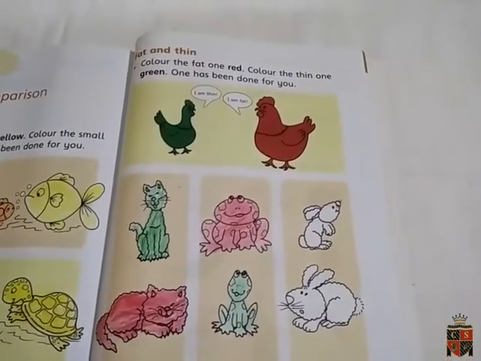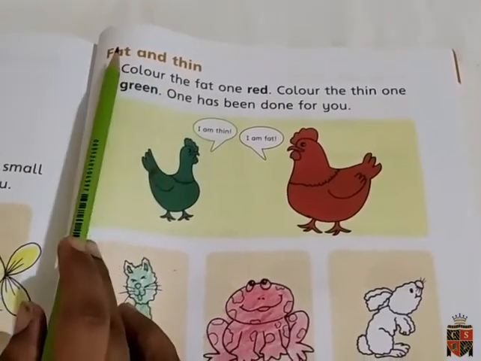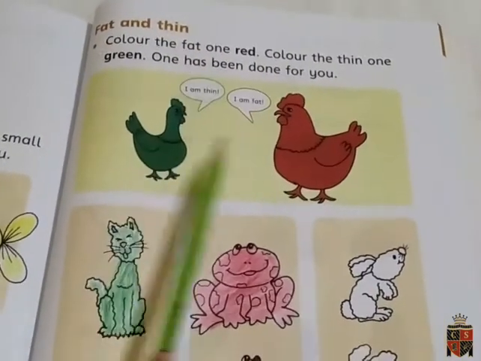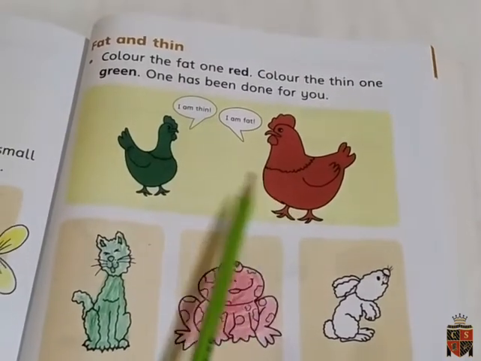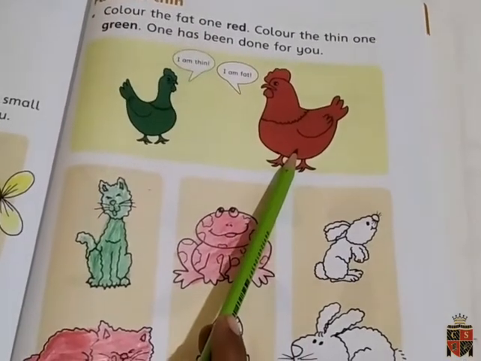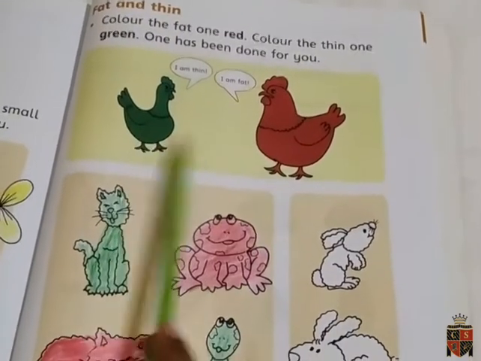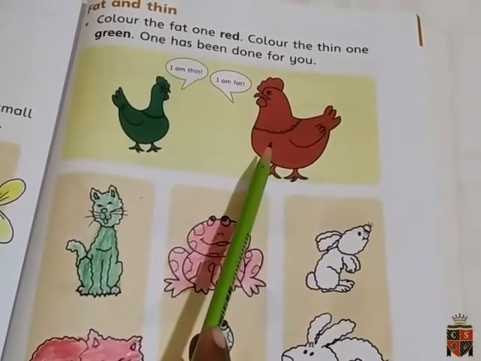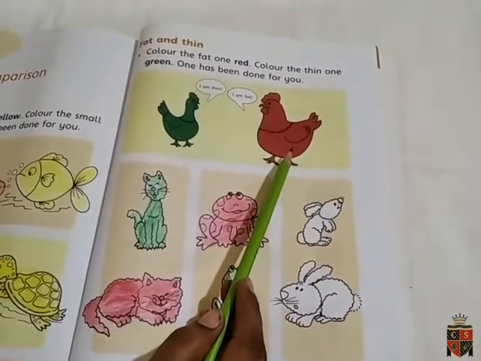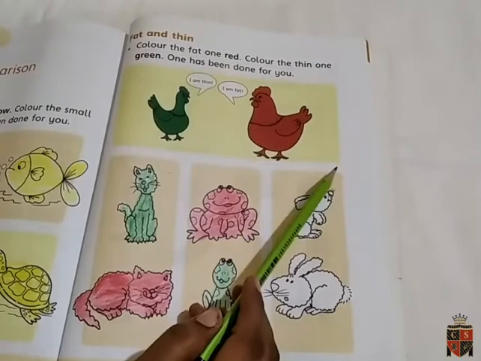Okay, now let's move on to another comparison, that is fat and thin. Here you can see two hens. One hen in red color and the other hen in green color. Two hens in two different colors. Why in two different colors? Because we have to differentiate, we have to compare. So here we compare fat and thin. Do you know which one is the fat hen?